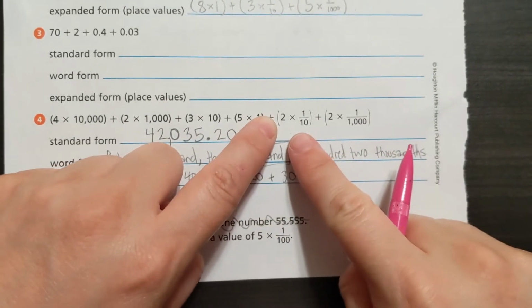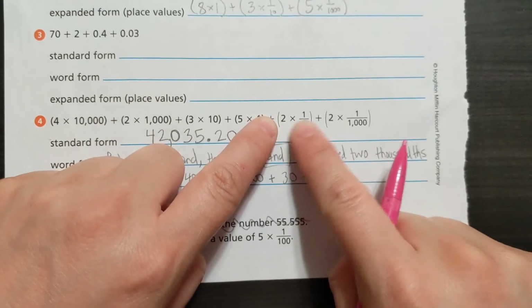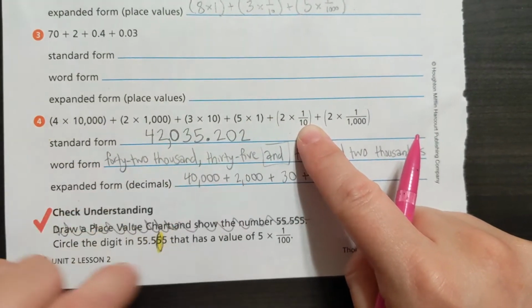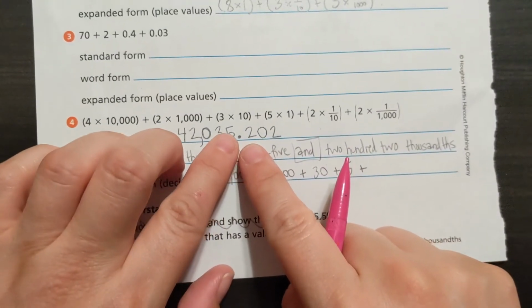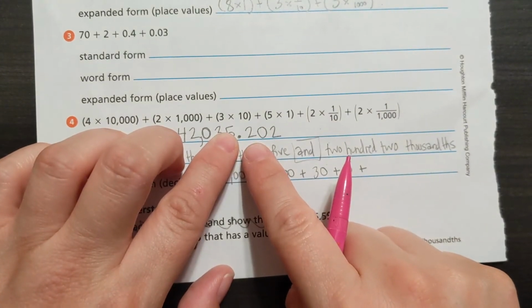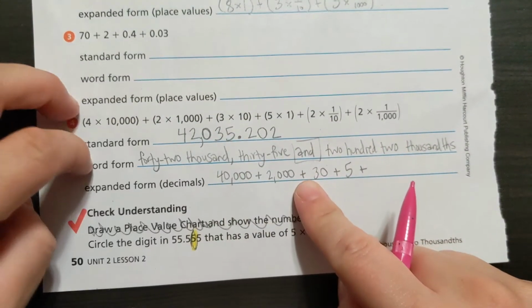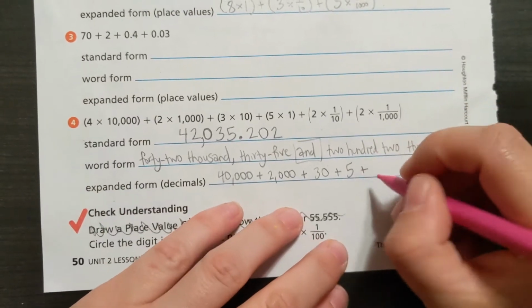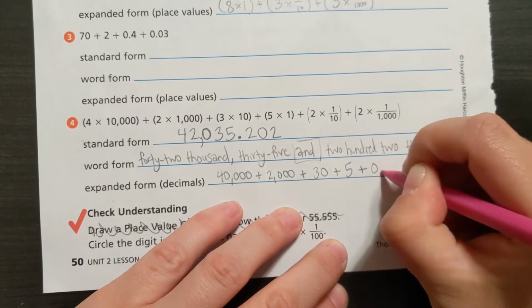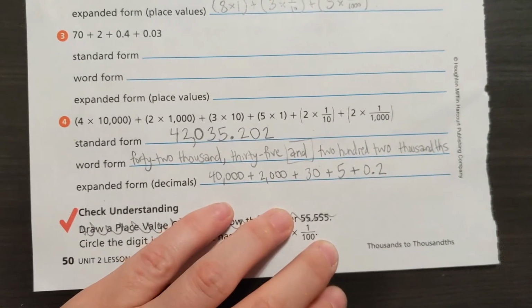Plus, this is where it gets tricky. A 2 in the tenths place, what does that really mean? Or you can look at it as this number. Oh, it just means 2 tenths. And they want it in decimals. So plus 2 tenths would look like this. Right? Because there's 2 tenths.